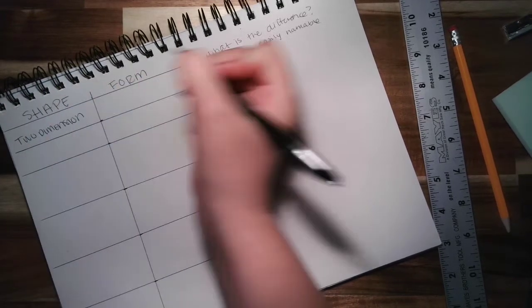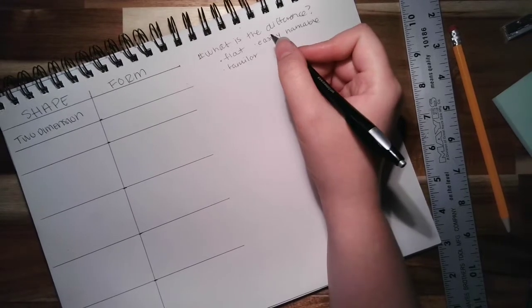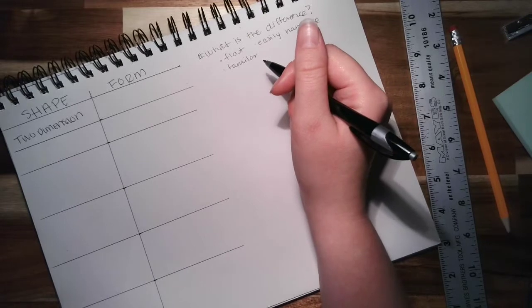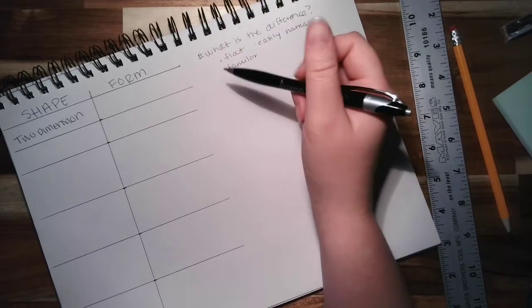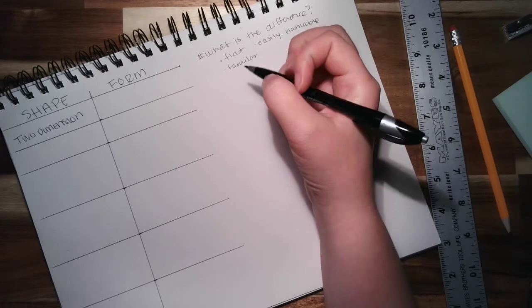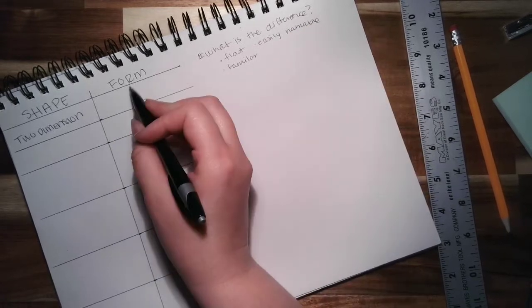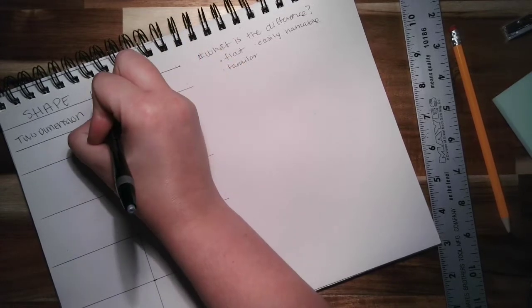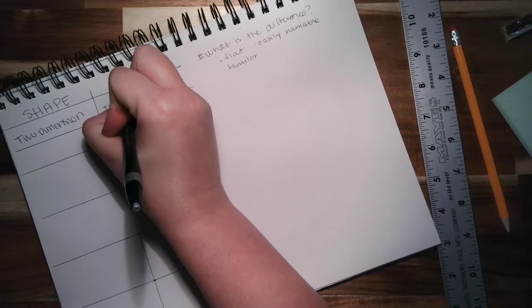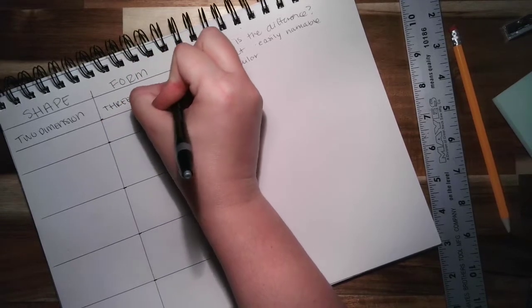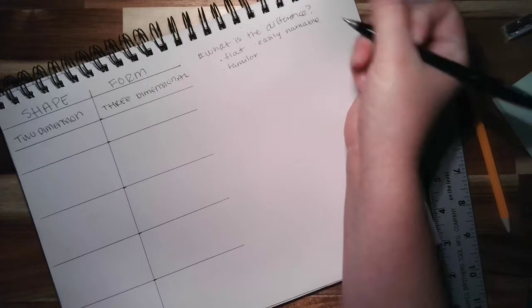So 2-dimensional. So what does that mean about form, right? The form, we talk about that in our face all the time when we were doing our introductory portraits and stuff like that, right? Form is what gives our shape some depth, right? Some definition to it. So what we're thinking for form, the opposite of 2D, right, is going to be 3D. So here we've got 3-dimensional, right?